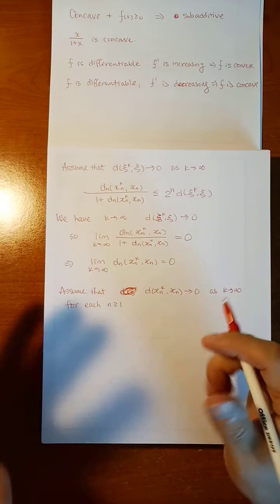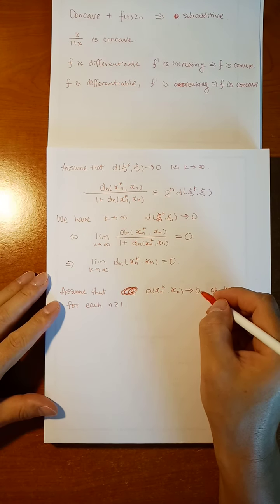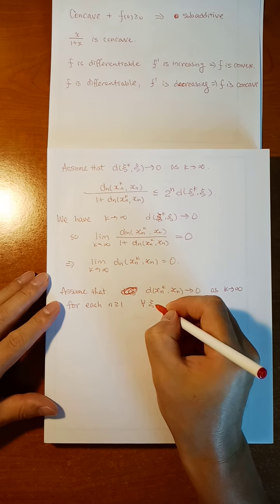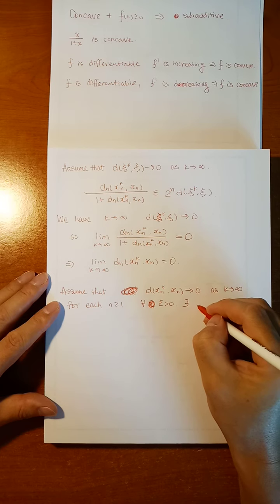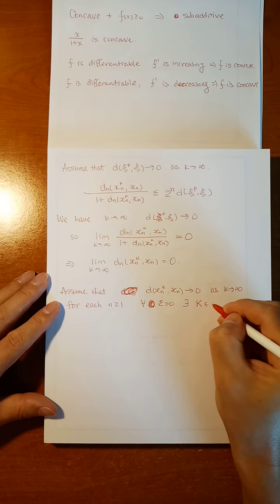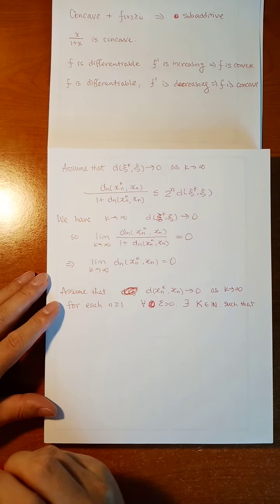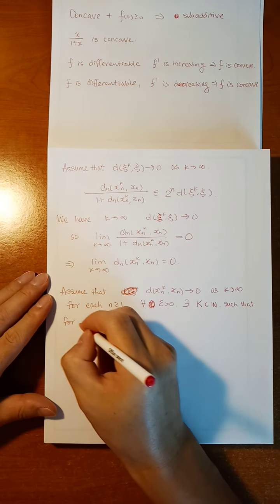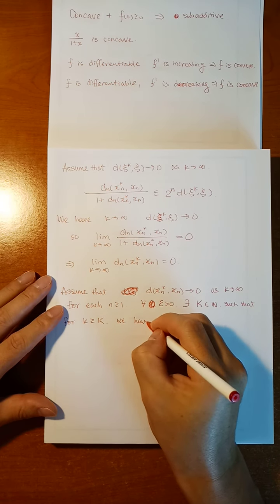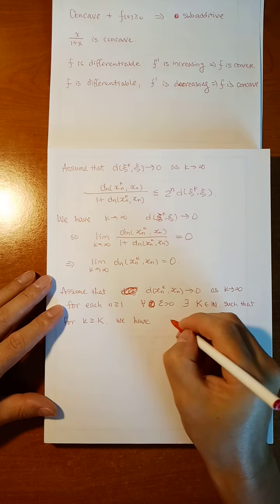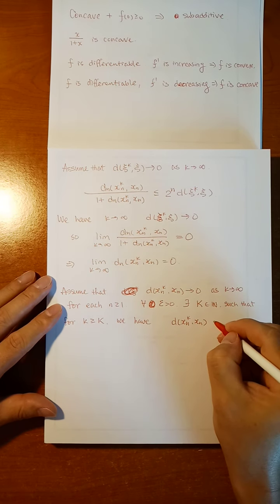We want to put them together. The thing is the following. It approaches 0. It means for every epsilon greater than 0, there exists capital K in the natural numbers such that for k greater than or equal to capital K, we have the distance of x_k^n and x^n is less than epsilon.